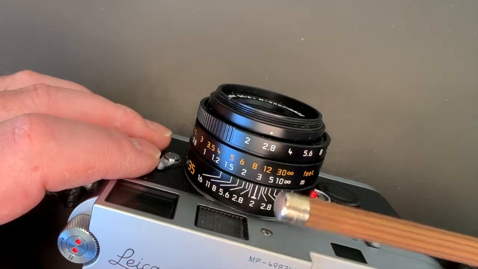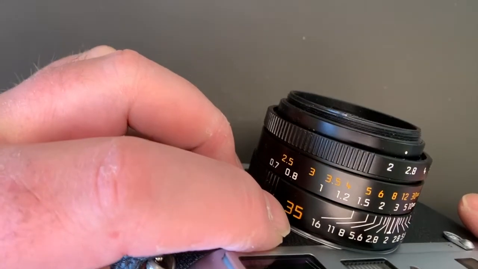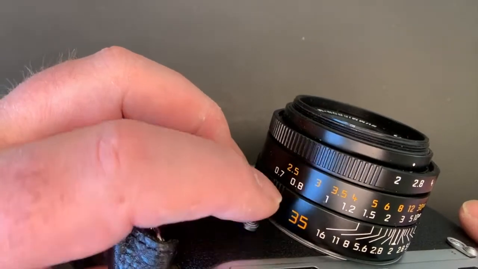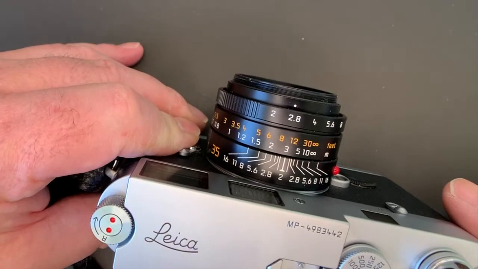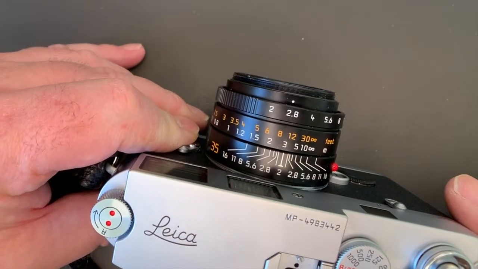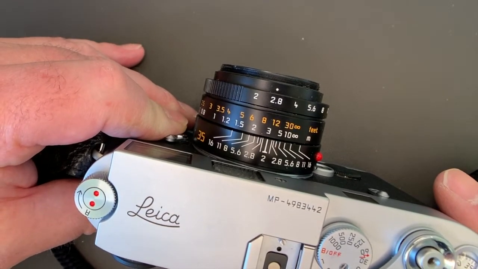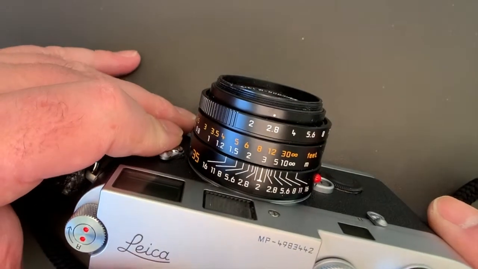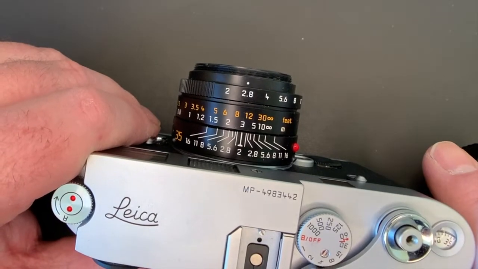The wider you go, so this is a 35mm lens, if I went to 28, 24, 21 and wider, the more tolerance I have, the more will be in focus, in front of the model and behind the model. That's just how it is. Get used to that. Regardless of manufacturer, that's physics.